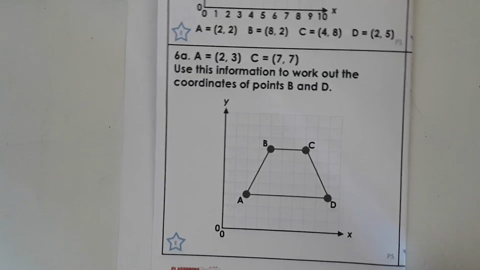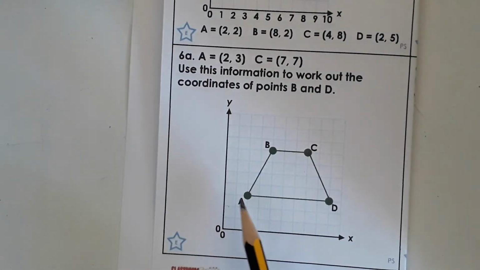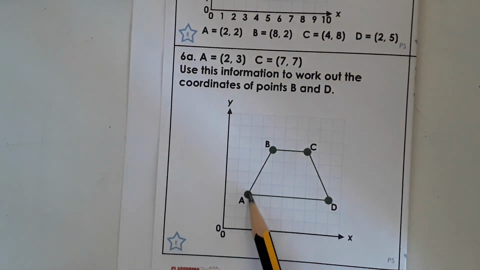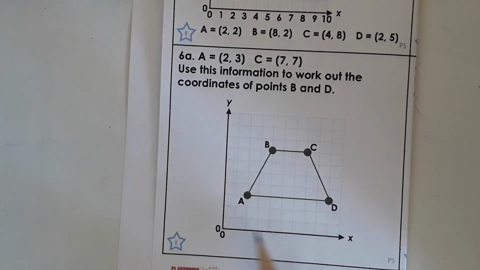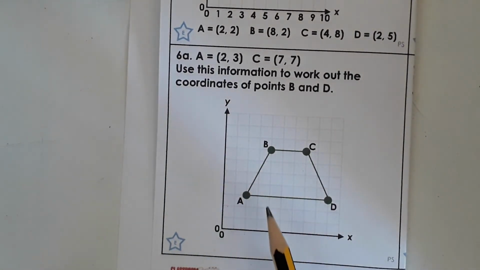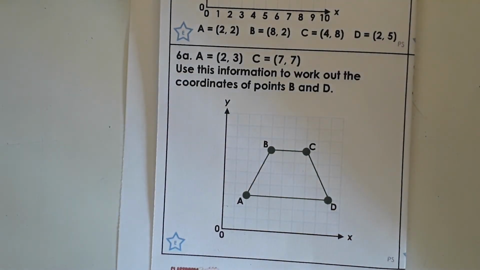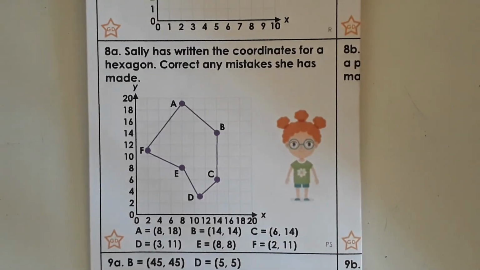Alright, and then the last part, you have the information here to know the coordinates for A and C. Once you know that, you will be able to work out what steps the axis go up in and give the coordinates for points B and D. Okay, so the grids are getting smaller. And the last one I'm going to just show you quickly is on greater depth.